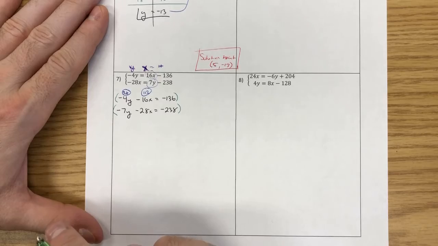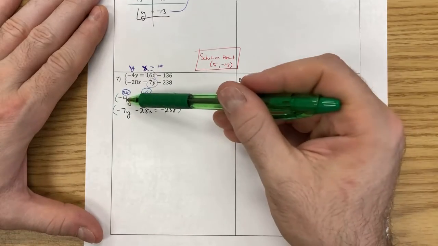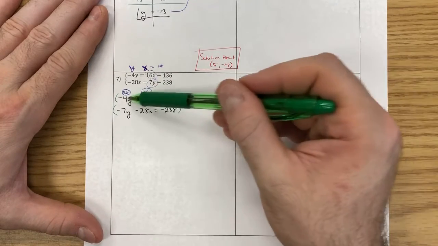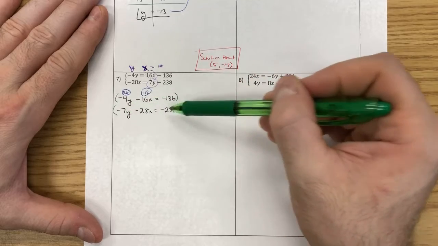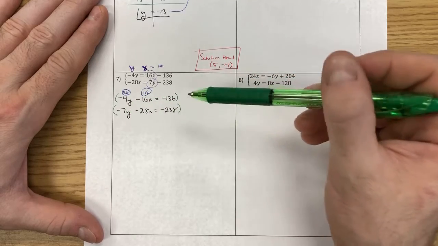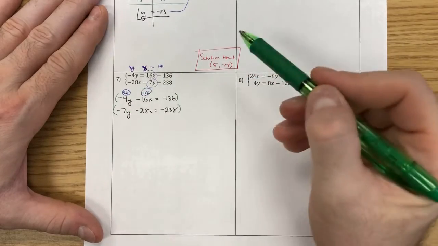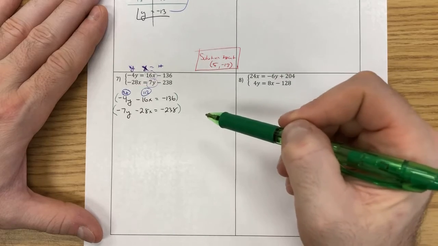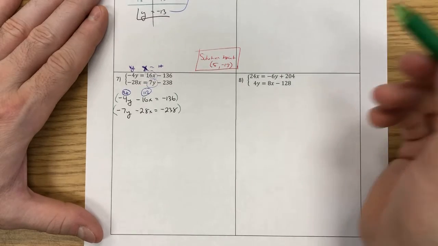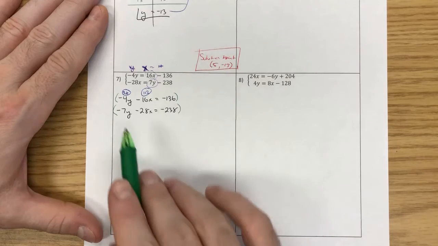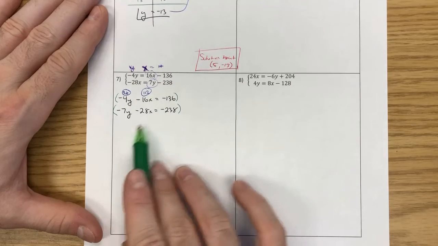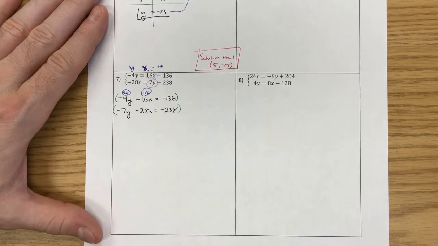some of you might be looking and saying, oh, hey, I noticed that all 4 of these are divisible by 4, or all 3 of these are divisible by 7. Can I instead not go for a positive? Can I reduce these to make my numbers a little easier? And yes, you can. So I'm going to work it this way first, and then I'm going to show you a shorter way by reducing the problem.